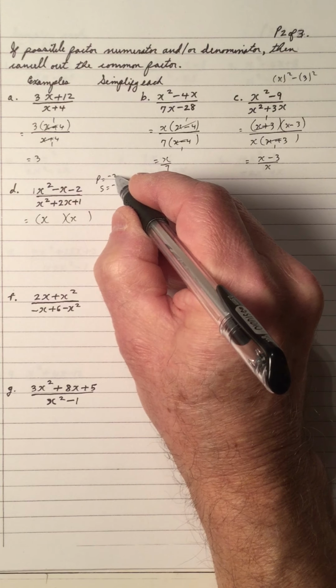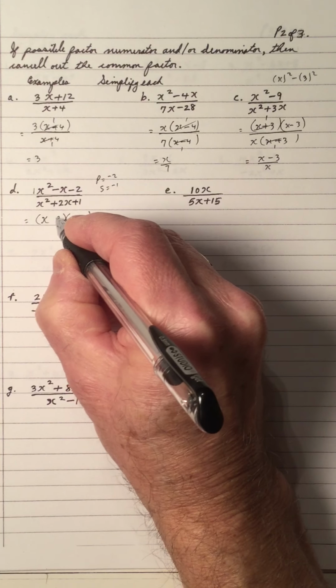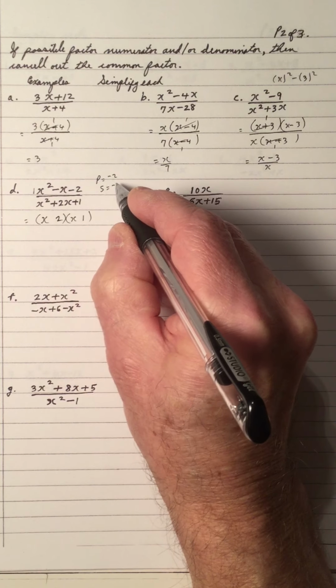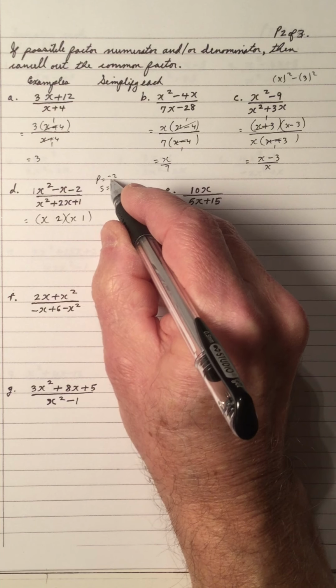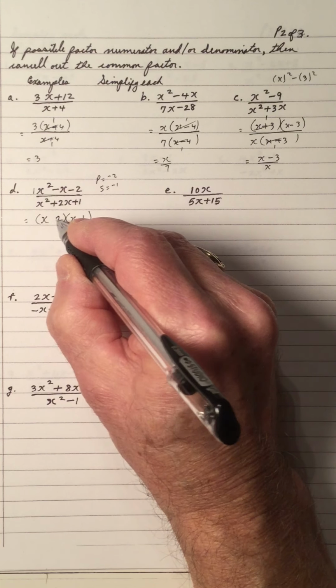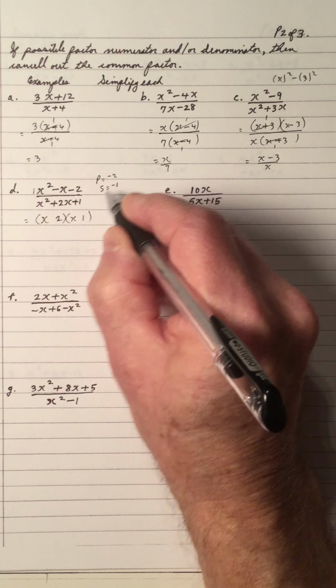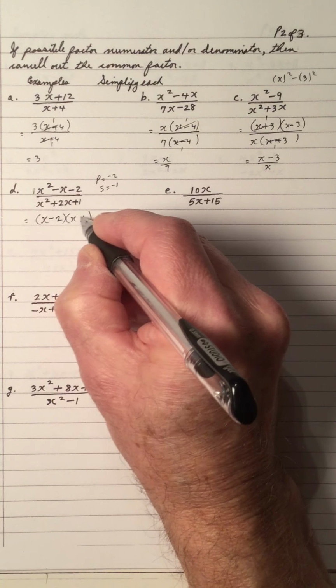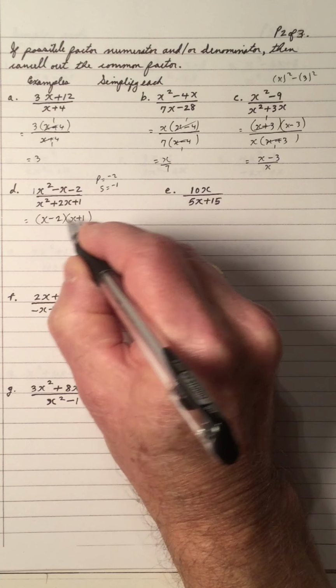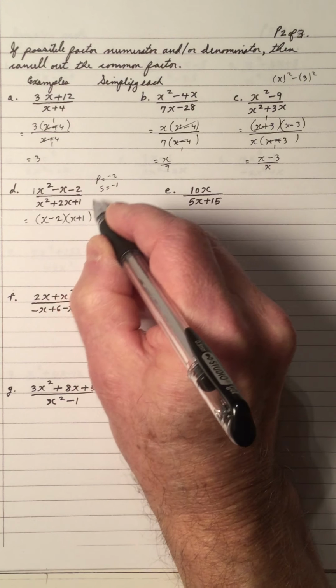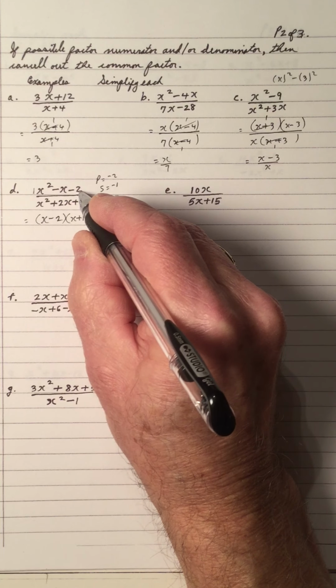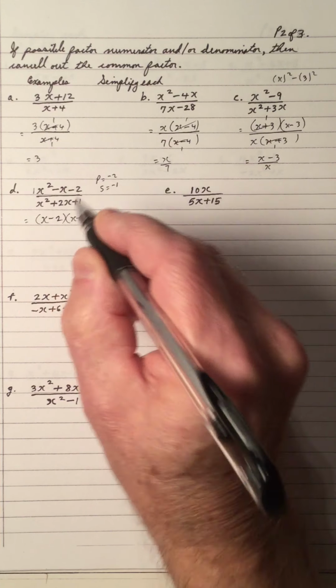So the only factors of 2 are 2 and 1. So let's put the 2 and the 1 in. If the product is negative, we have to have a plus and a minus. Because the sum is negative 1, then we have to have a negative 2 plus 1. Multiply. Negative 2 times 1 is negative 2, which is its product. And the sum is negative 1.